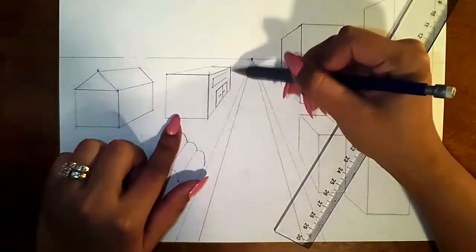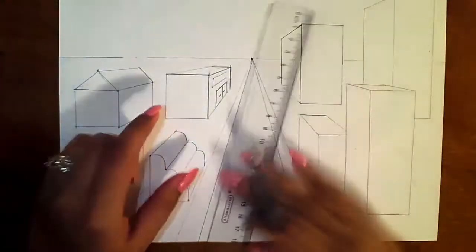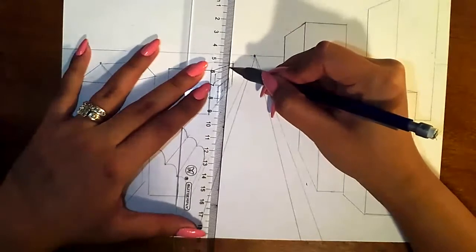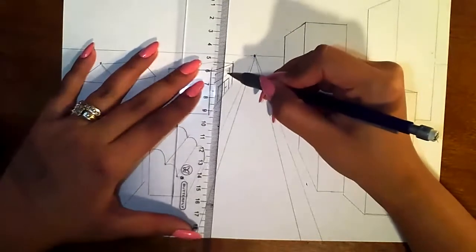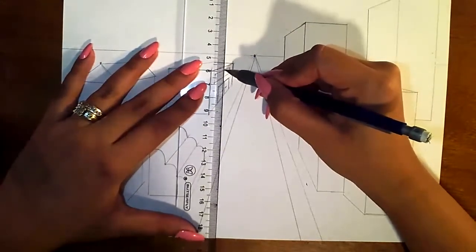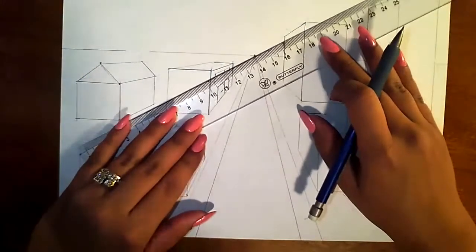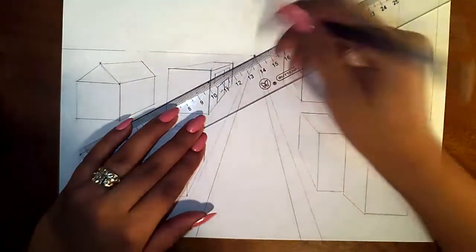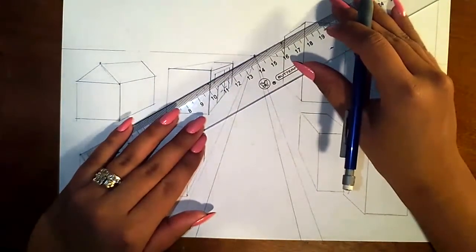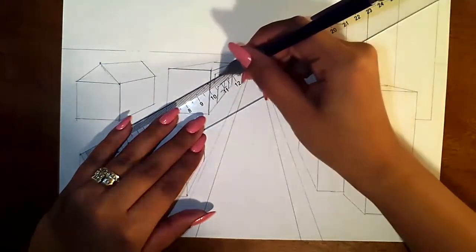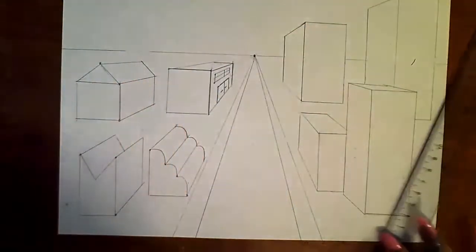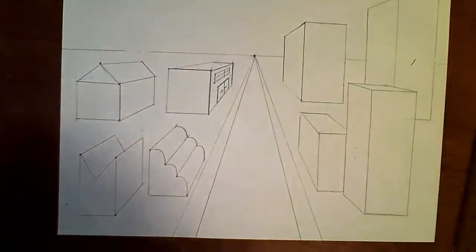And if this is vertical, remember, this line has to also end vertical. And I'm going to go ahead and make another line in the middle. And I'm going to make sure that the line that I want to add in the middle is still connected to that vanishing point. So there we have windows. See that?